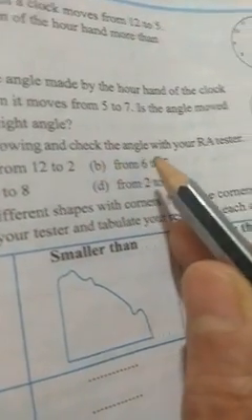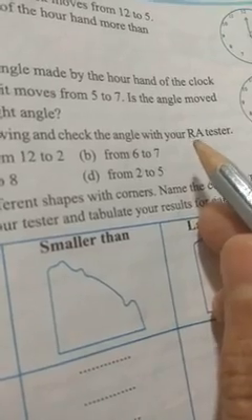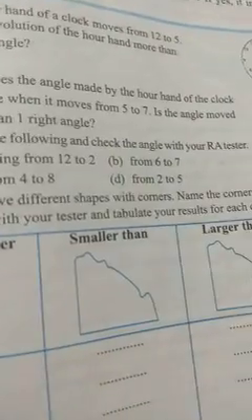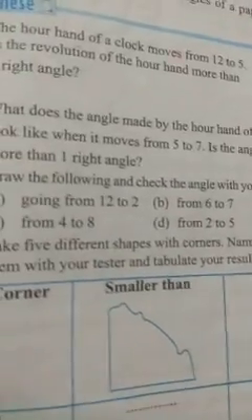Here is a question for you. Draw the following and check the angle with your protractor. Going from 12 to 2. You have to refer to this.